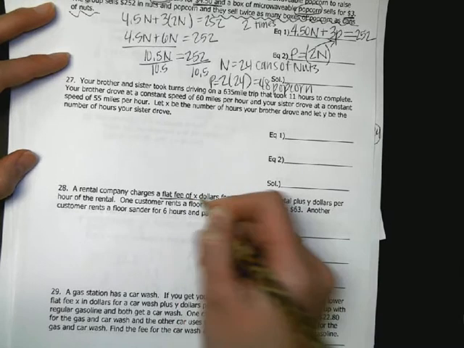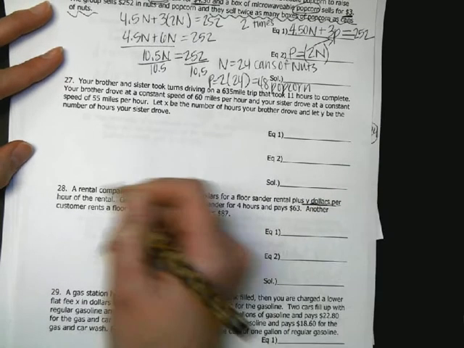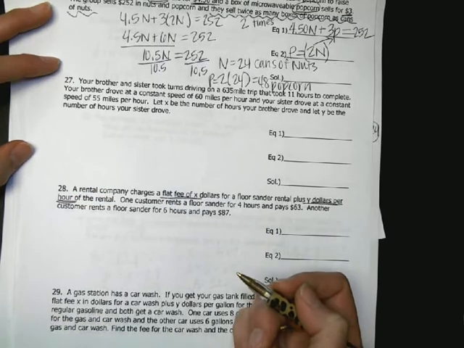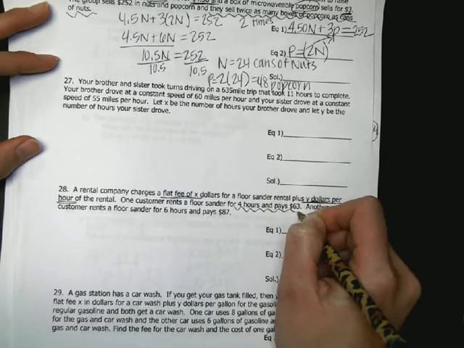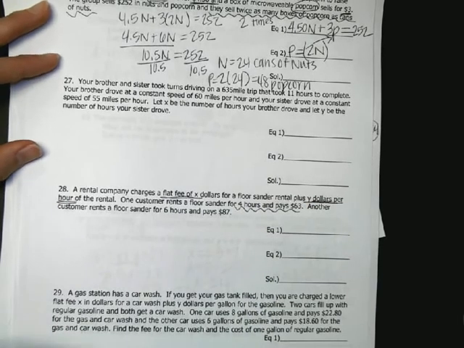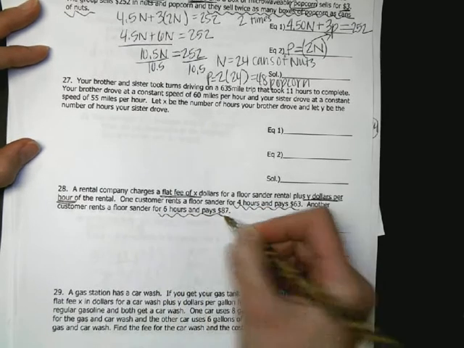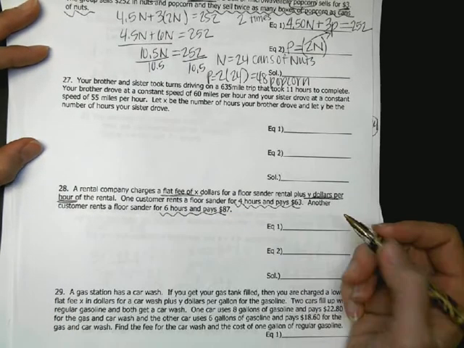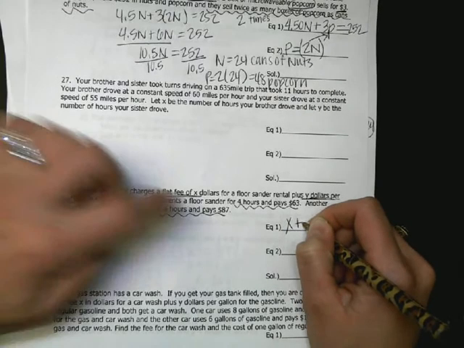So we've got 2 different variables here. We're talking about the flat fee of X and a per hour fee of Y. And there's 2 separate situations. One customer who rents it for 4 hours and pays $63, and the other customer who rents it for 6 hours and pays $87.